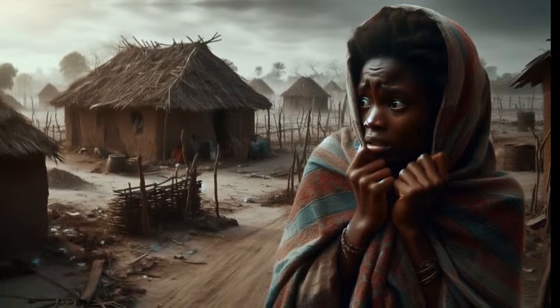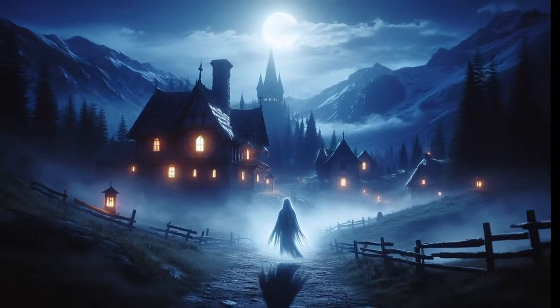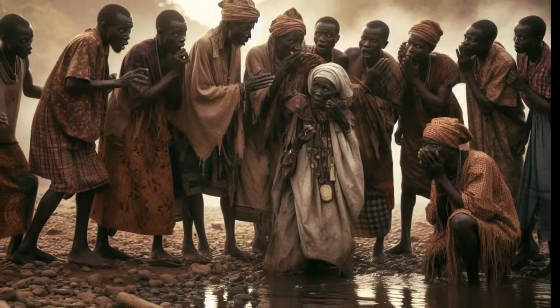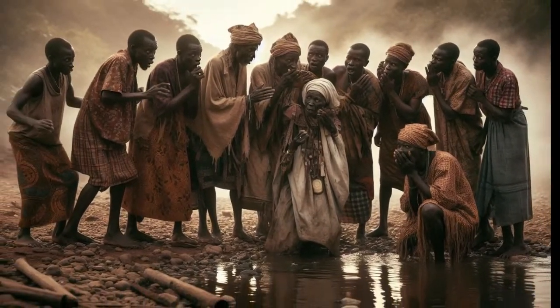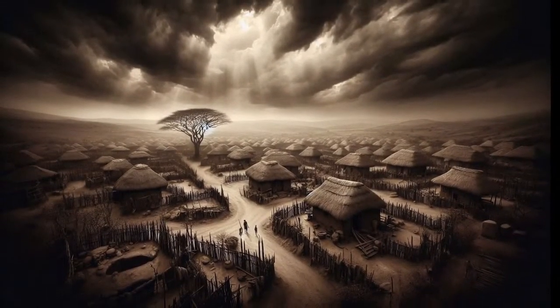And sometimes, when I pass by that cursed place, I think I see her there, a figure in the shadows, watching me. No one speaks of Amina anymore, as if forgetting her will erase the horror of what happened. But I can't forget. The memory lives on, as real as the day I first heard those terrible whispers.